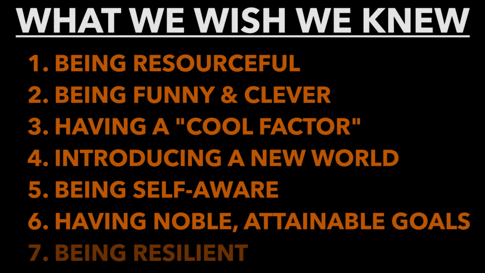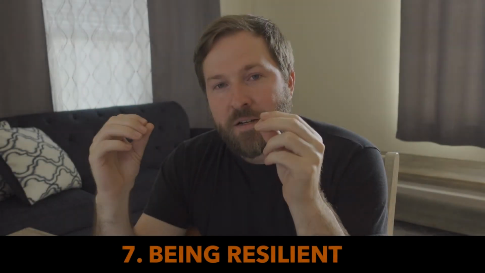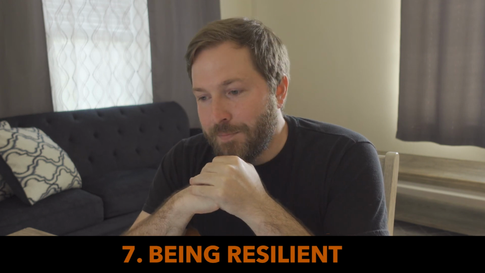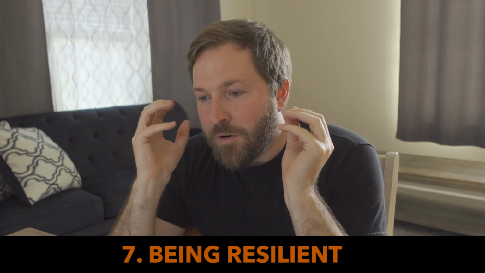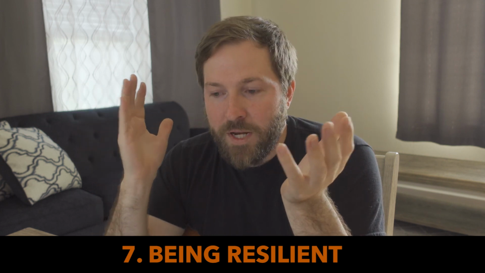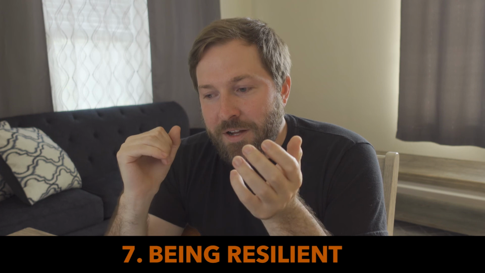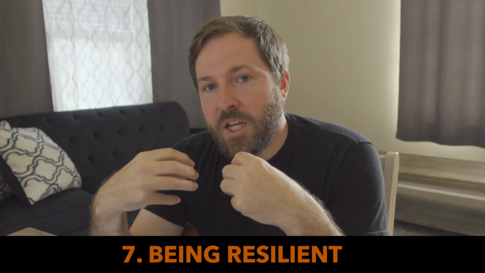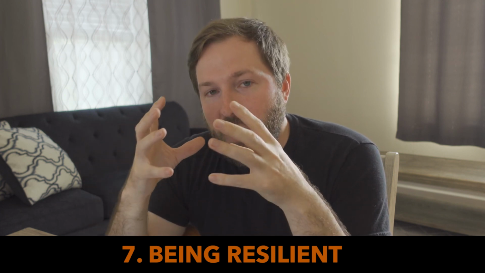And lastly, the element we wish we knew, and this is probably the most important one of these, something that shows up in every great story, is the quality of resilience. Going back to that idea that we're going through something difficult and we need to persevere for the people around us, the idea of resilience is something that we always root for. We know life is difficult, and we know there are certain things that we just want to give up on. But if someone can fight through the pain and achieve the goal, that really is such a human thing that we can all connect with.